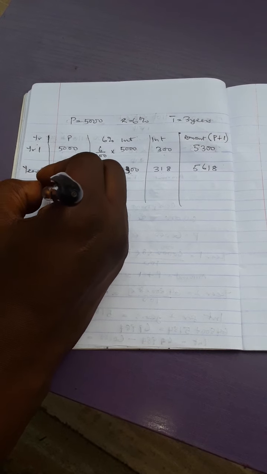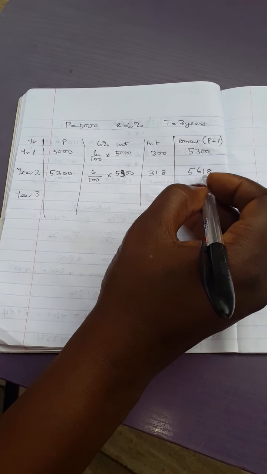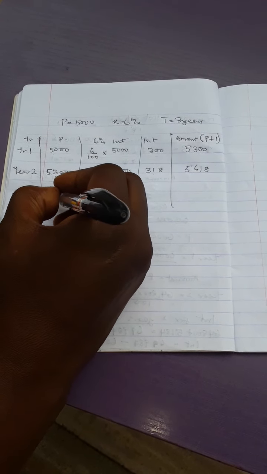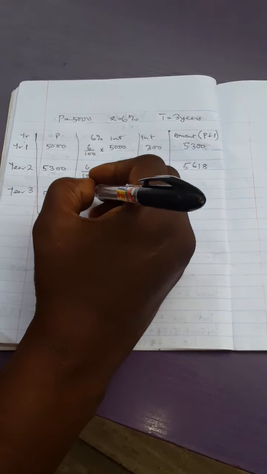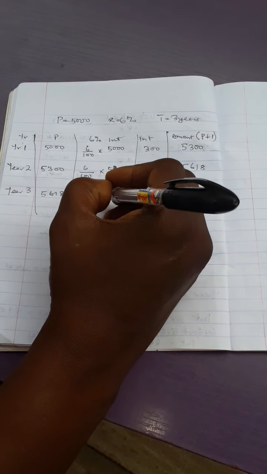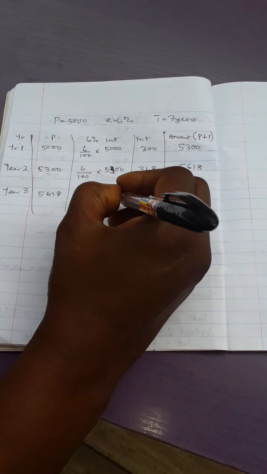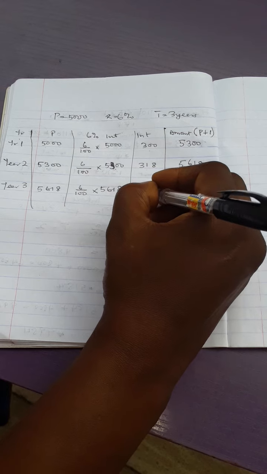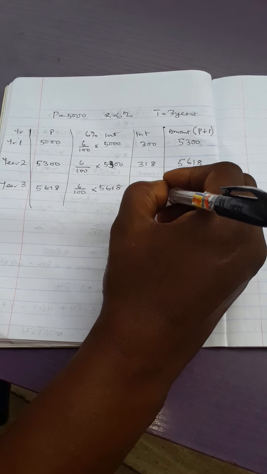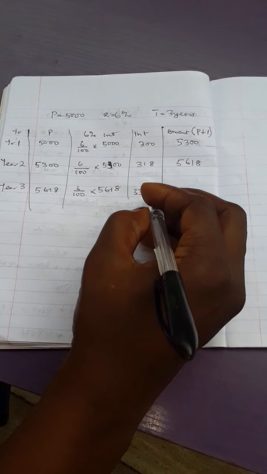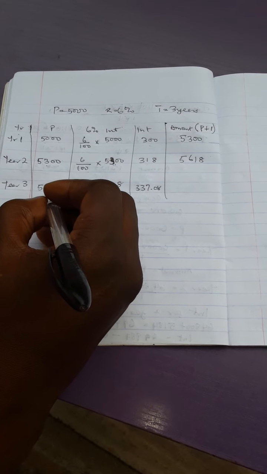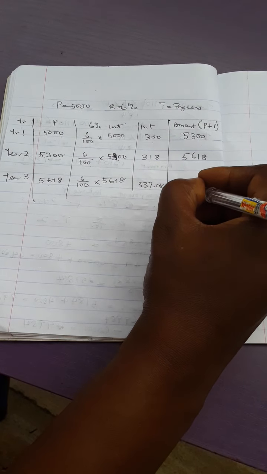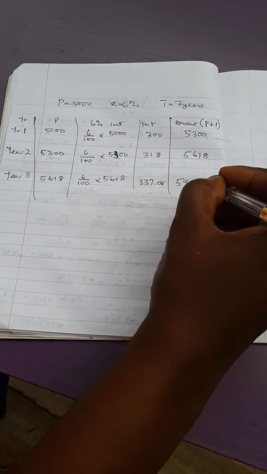Move to year 3. Your new principal is the amount at the end of year 2, which is 5,618. Your interest is 6%, 6 over 100, times 5,618. And this will give you 337.08. Your amount is principal for this year plus the interest for this year, and that would give us 5,955.08.